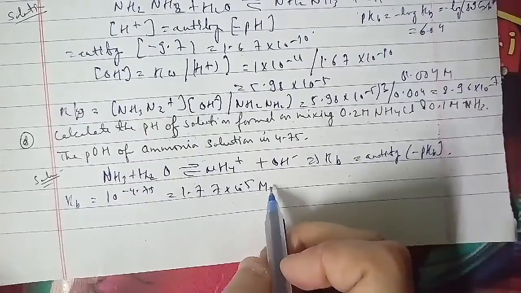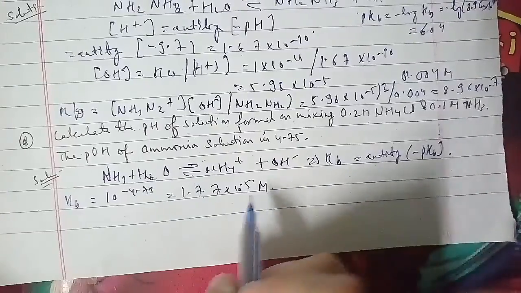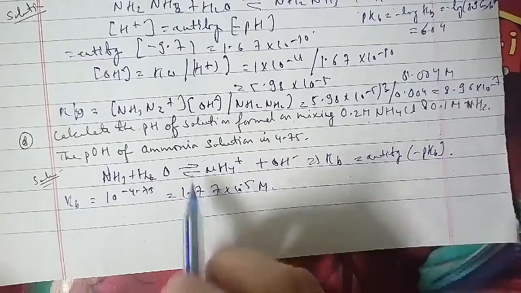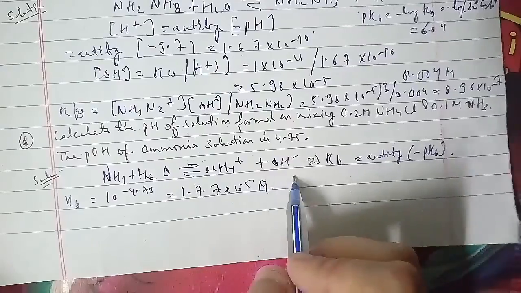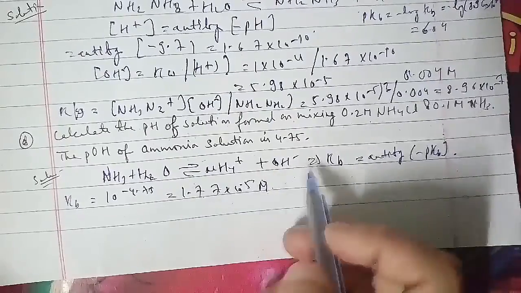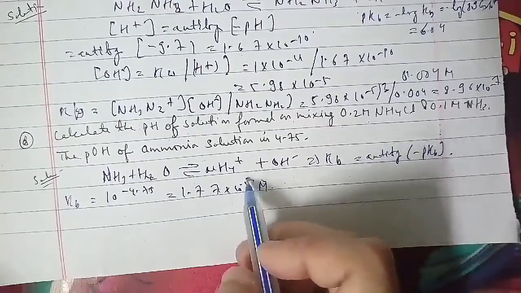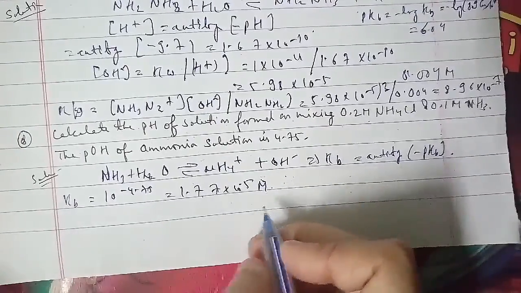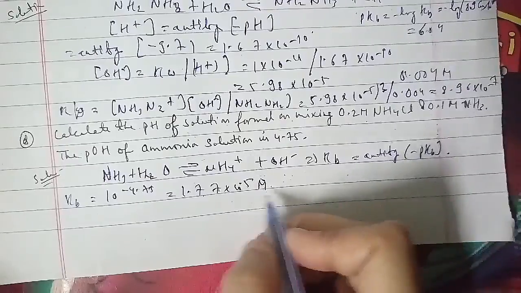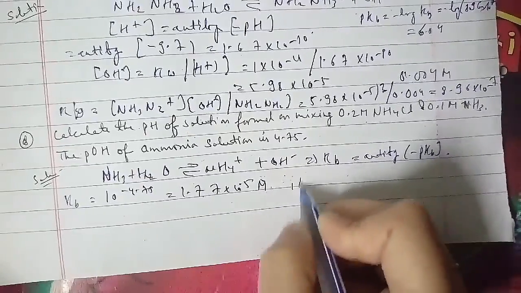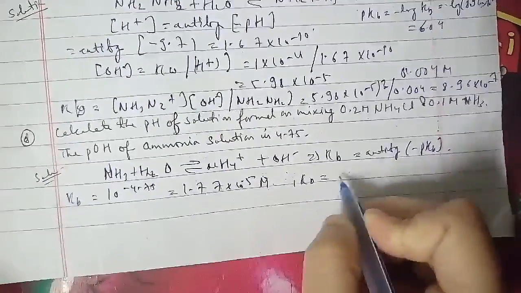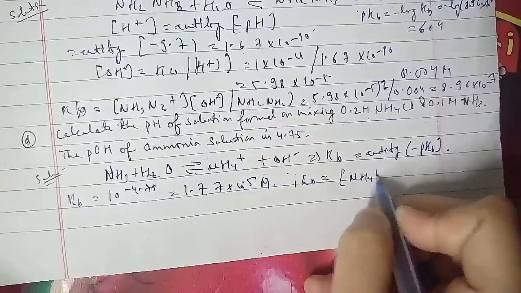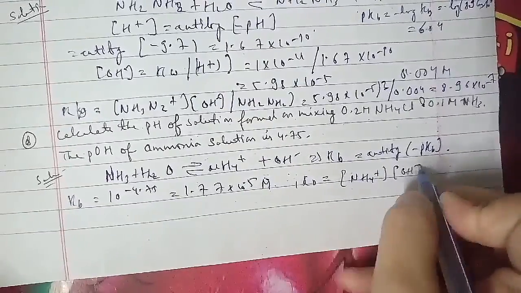With the other equation, NH3 + H2O gives NH4⁺ + OH⁻, the initial concentration is 0.10, 0.20 and 0. The change as the reaction reaches equilibrium is minus x, plus x, plus x, so at equilibrium it is 0.10 minus x, 0.20 plus x, and x. With regard to that we have to find the value, and for that we will go ahead like Kb equals NH4⁺ times OH⁻ upon NH3 as well.